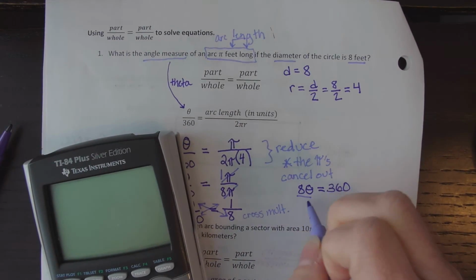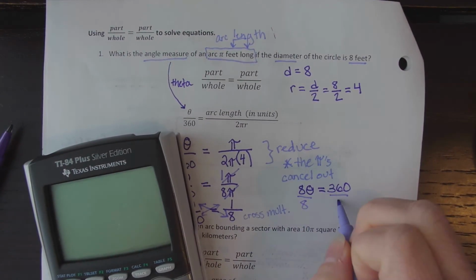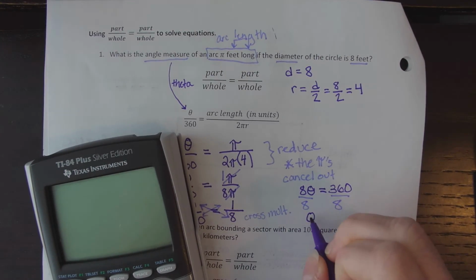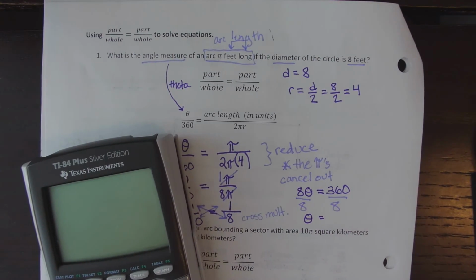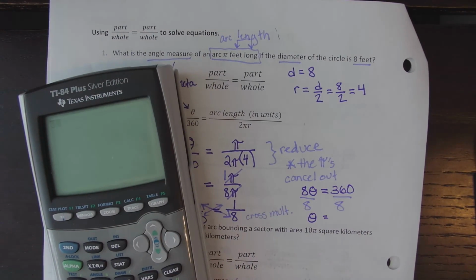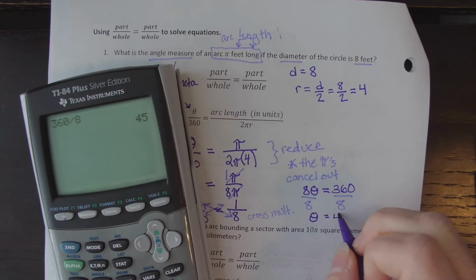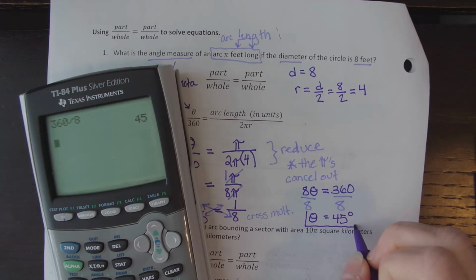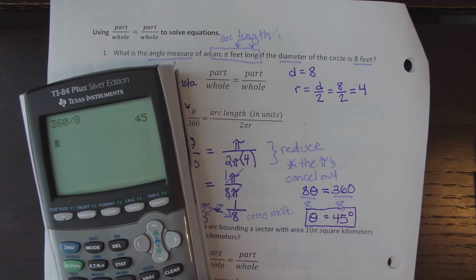So I'm going to divide by 8 on both sides. And I get theta is equal to, and let's figure out what it is, 360 divided by 8. And I get 45. So that means the angle measure is 45 degrees.